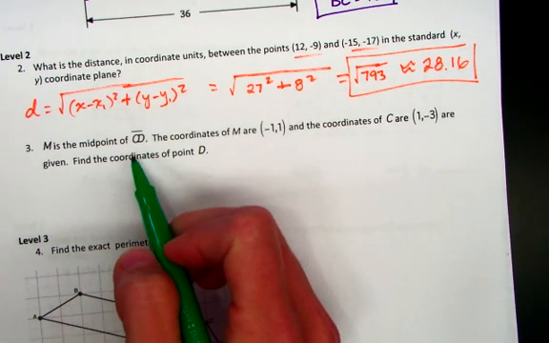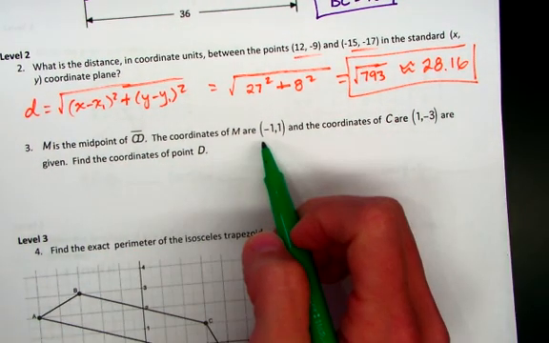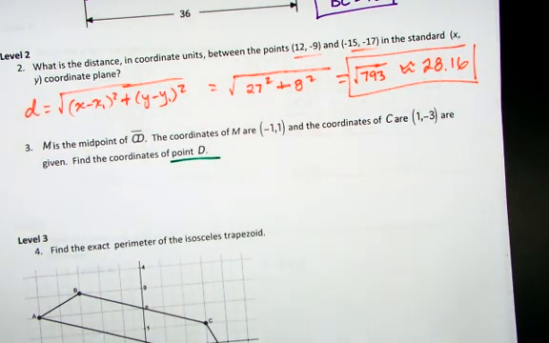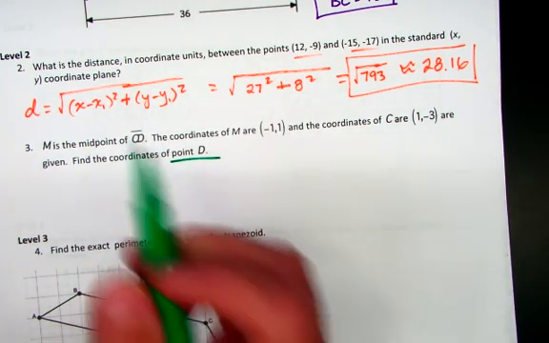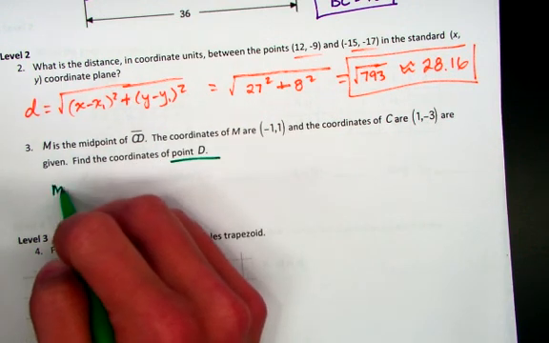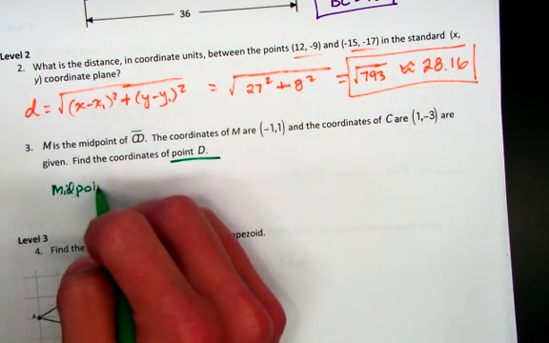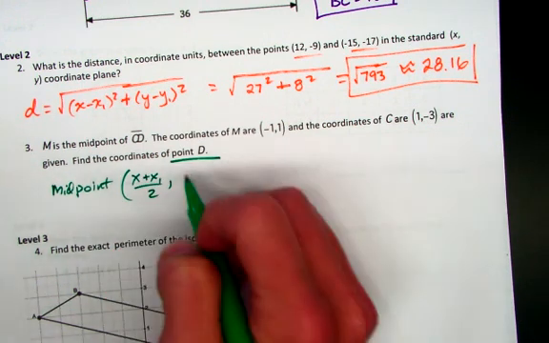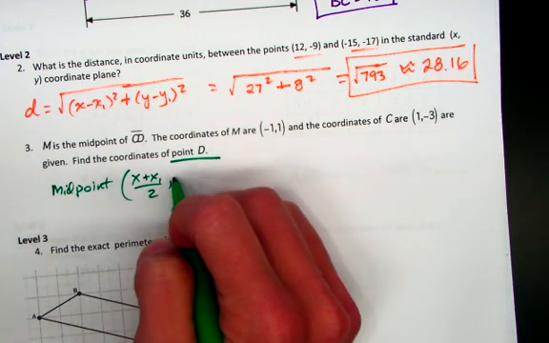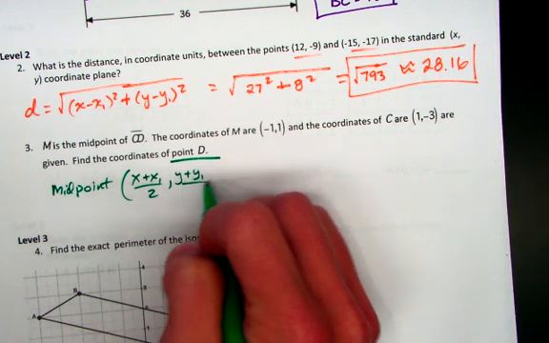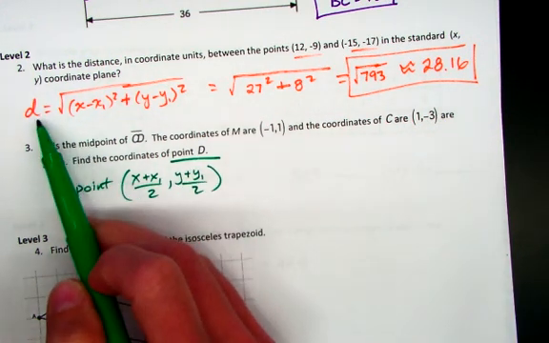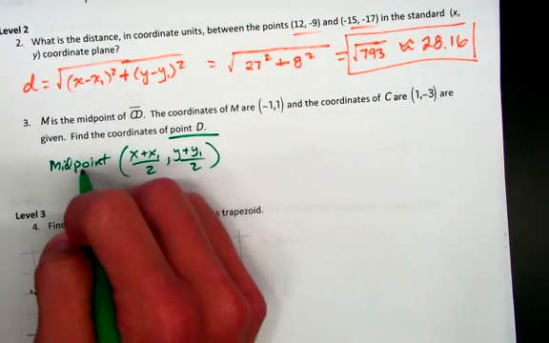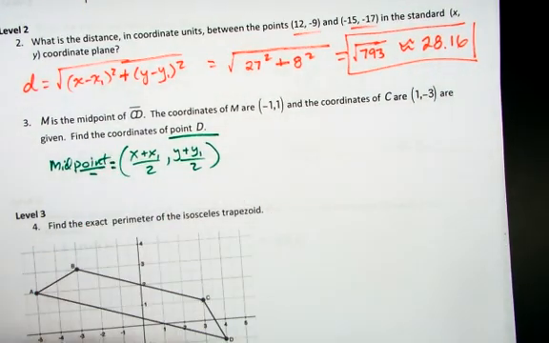M is the midpoint of CD, and they give us the midpoint, and then we have the coordinate for C, and we're trying to figure out what point D is, okay? So let's go ahead and refresh for midpoint. The midpoint between 2 points is the average of the x values and then the average of the y values. Now again, to remember this, with distance we're getting one number, and that's how far apart they are. When it wants a midpoint, it's specifically looking for a point, okay?